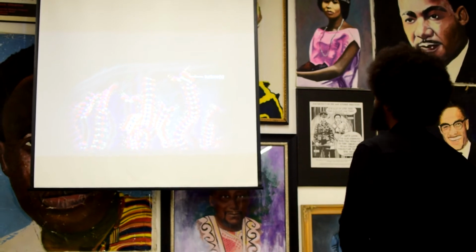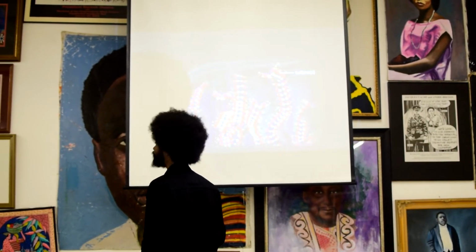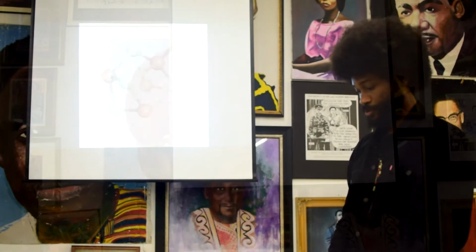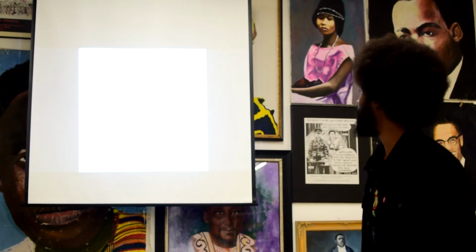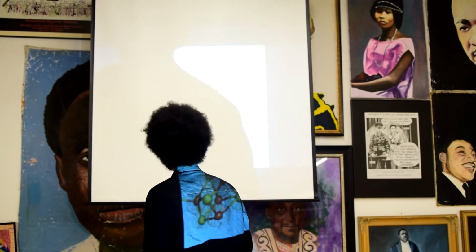So what do you think this is a picture of? If y'all had to guess. DNA. So I want to talk about this guy. This is called an iron sulfur cluster. Okay?